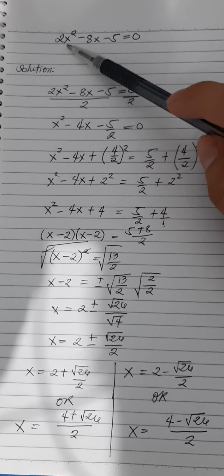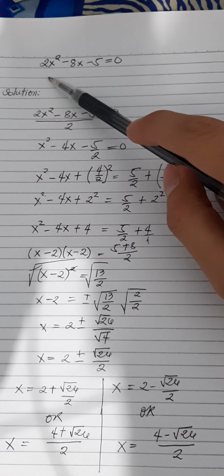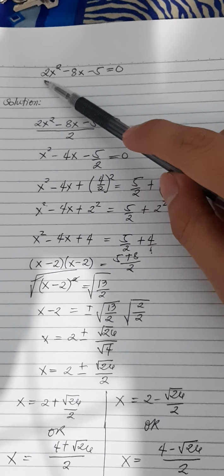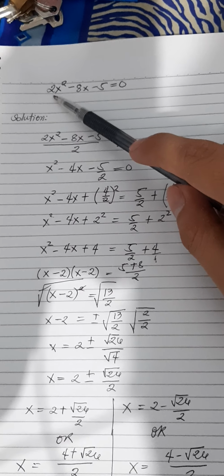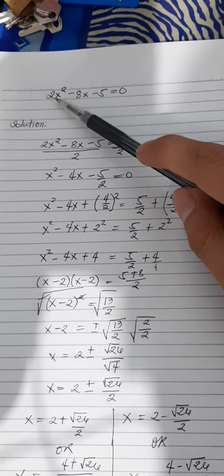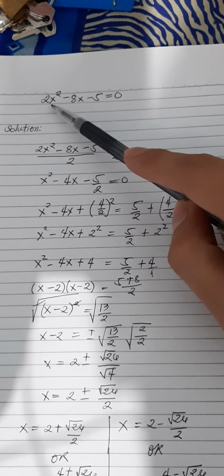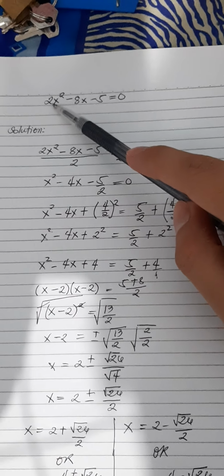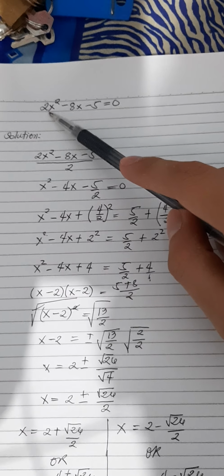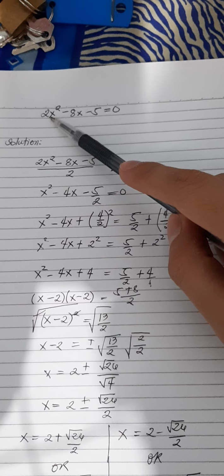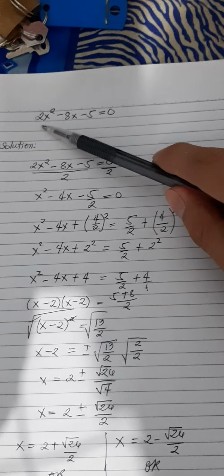Since we have 2x squared minus 8x minus 15 equals 0, as you can notice here, we have a numerical coefficient in our first term which is greater than 1. So we have 2x squared here. But for us to find its perfect square trinomial form, there should be no numerical coefficient in our first term that is greater than 1. So we should make the numerical coefficient in our first term equal to 1. For that, we will divide both sides of our equation by 2.